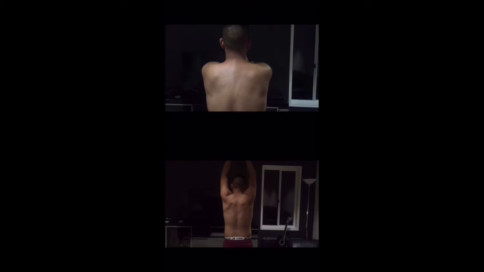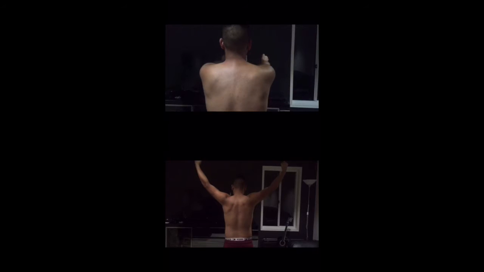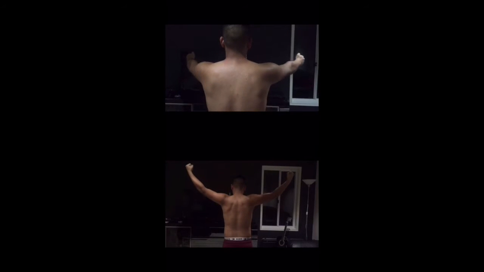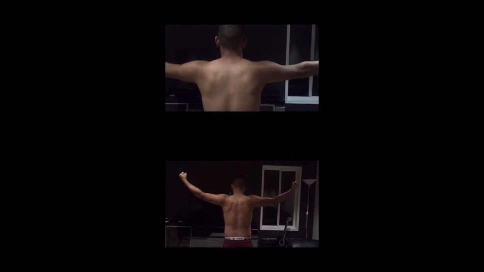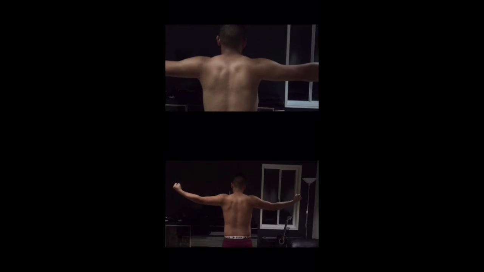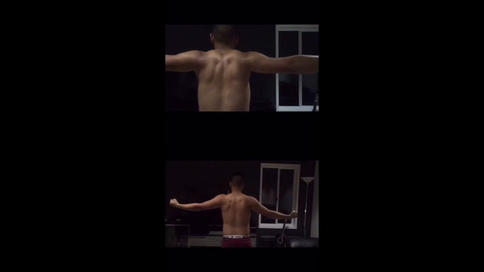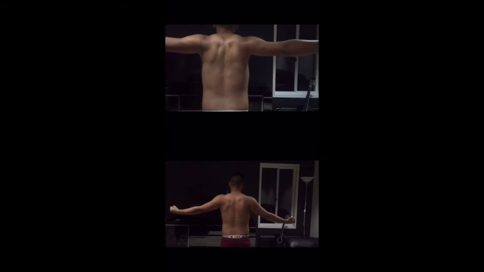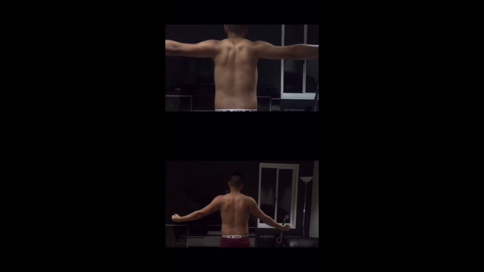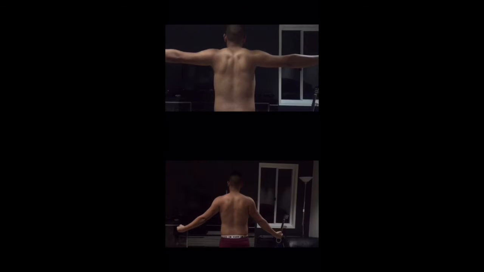We can observe in the middle point between adduction and abduction, in this middle point, we can observe the left arm is slightly lower and the scapula is malpositioned with respect to the right side.